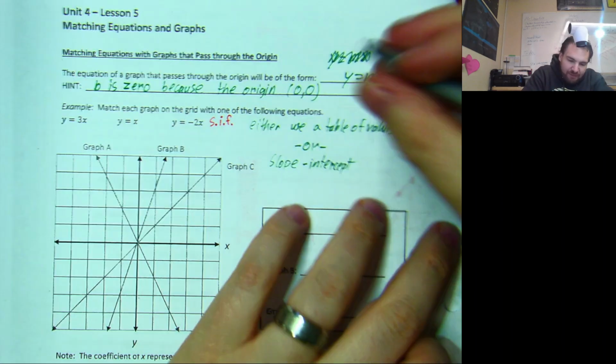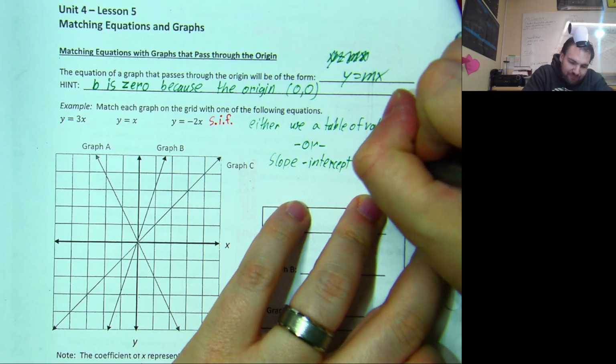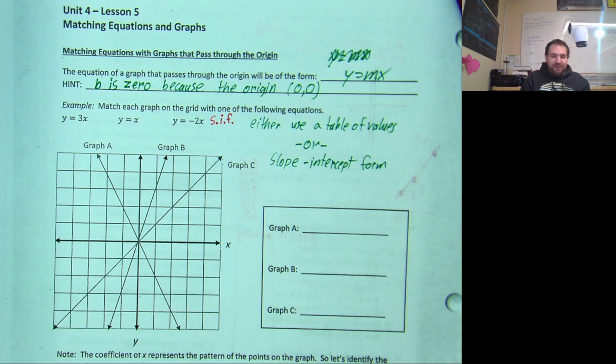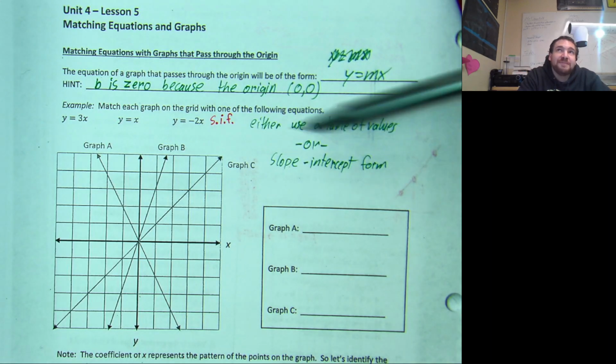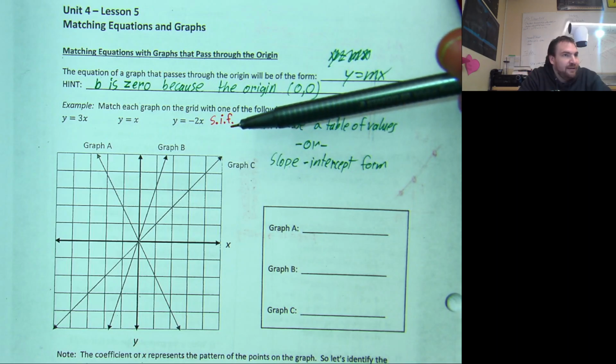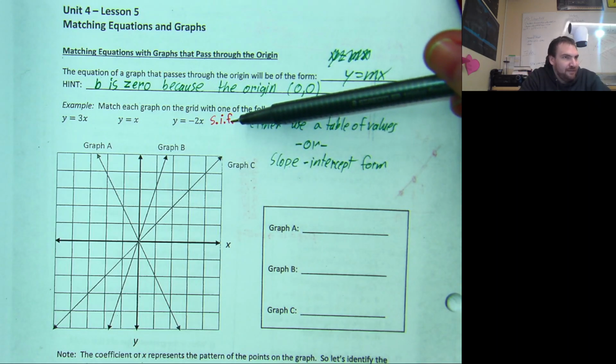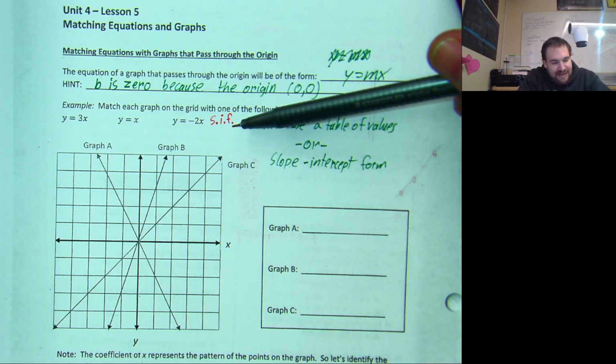Hold on, yeah, we'll get there. You're right. You're absolutely right. That is the shortcut. So, I was working with a student yesterday, and they decided to call slope-intercept form SIF, and I like it. So we're going to use SIF. Y equals negative 2x using slope-intercept.